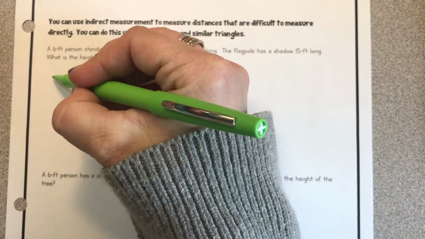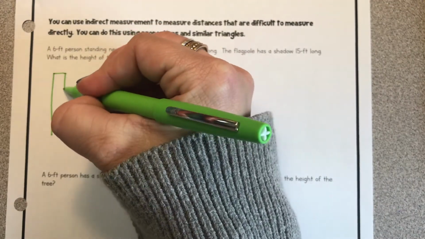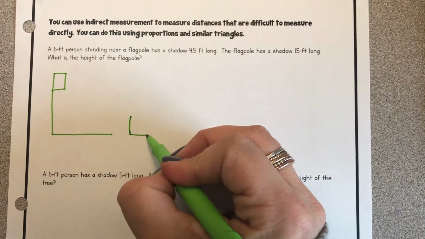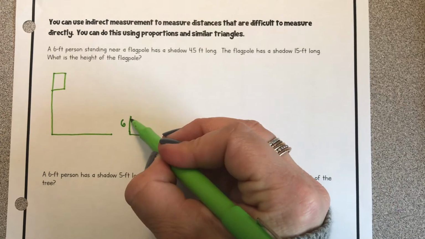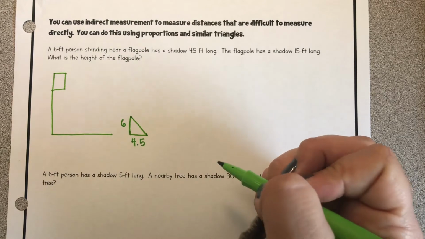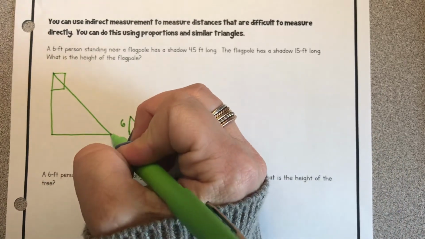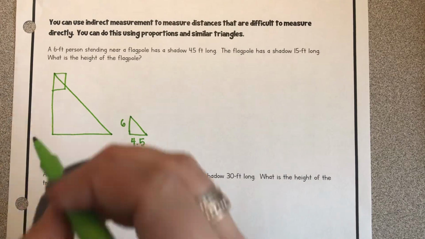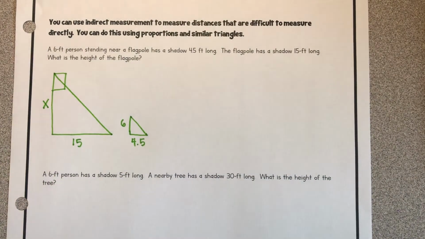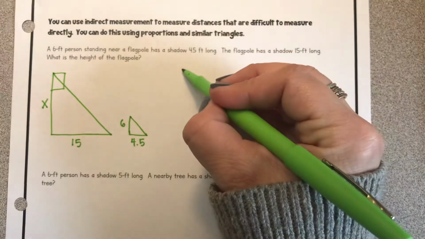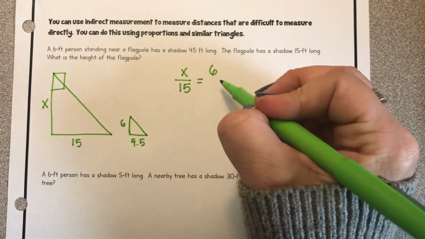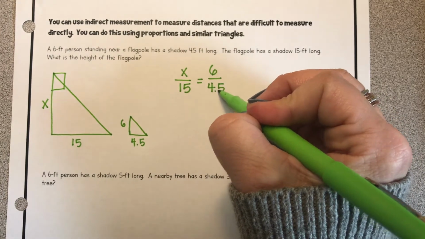Okay, so we have this flagpole, and the flagpole has a shadow. And then we have a person, and the person has a shadow. The person is 6 feet tall, and has a shadow that's 4.5 feet long. And here's our flagpole. I'm just going to make it into a triangle. The flagpole has a shadow that's 15 feet long, and it's asking us to find the height of the flagpole. So I can set up my proportion. I'm going to say the height of the flagpole over the shadow of the flagpole equals the height of the person over the shadow of the person.